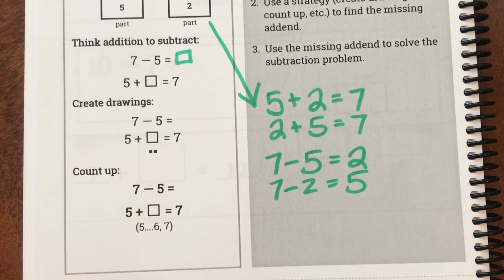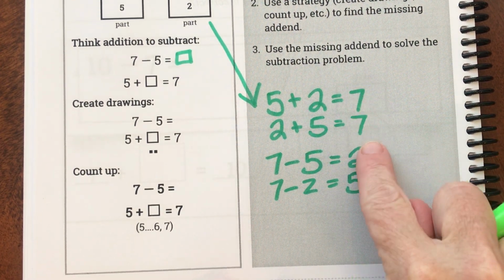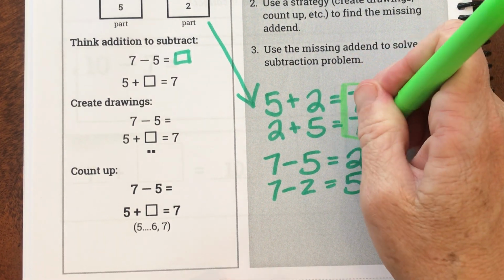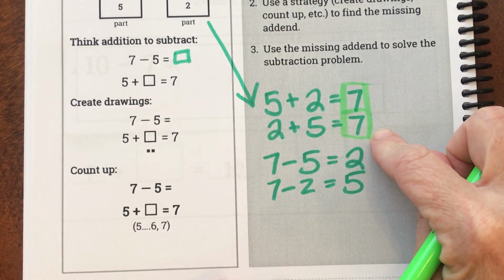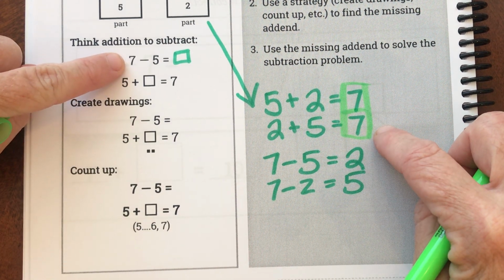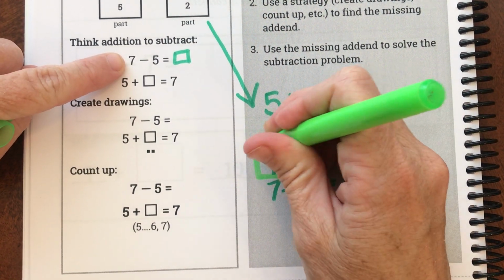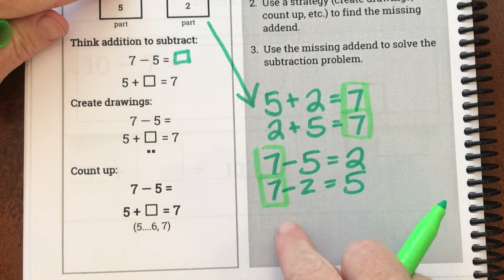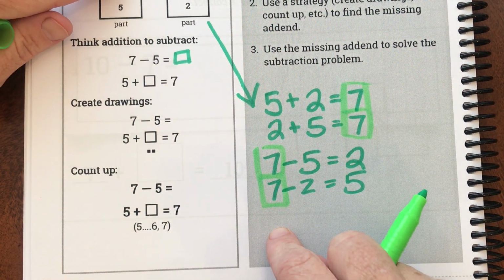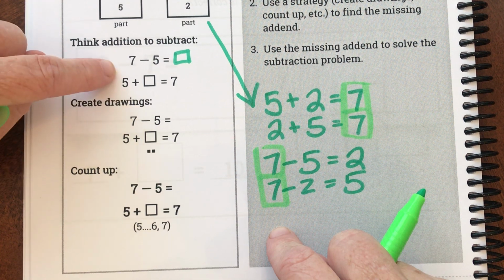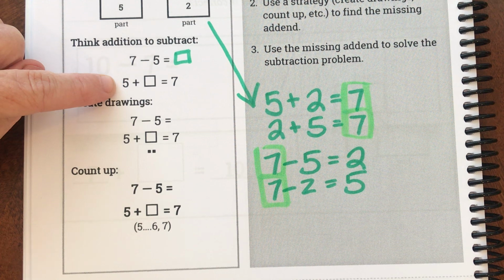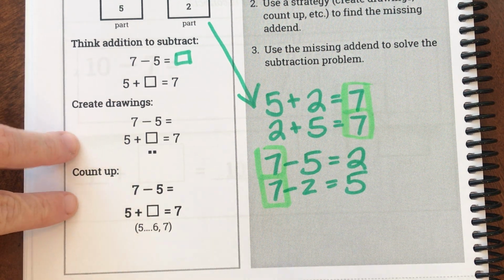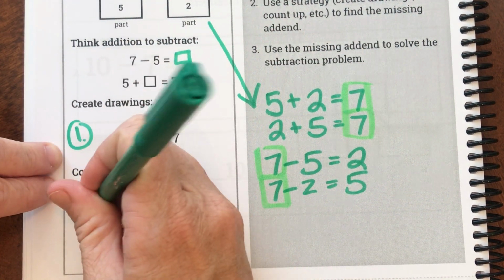Now, what I want you to notice about our fact family, boys and girls, is that in the addition problems, the whole number, the 7, is always our sum. But when we write a subtraction problem, the whole number is always our minuend, or our starting number, okay? So that's how I knew how to write it this way. So once I turn my subtraction problem into an addition problem, I have 2 choices of how I can solve. I have choice 1 or choice 2.